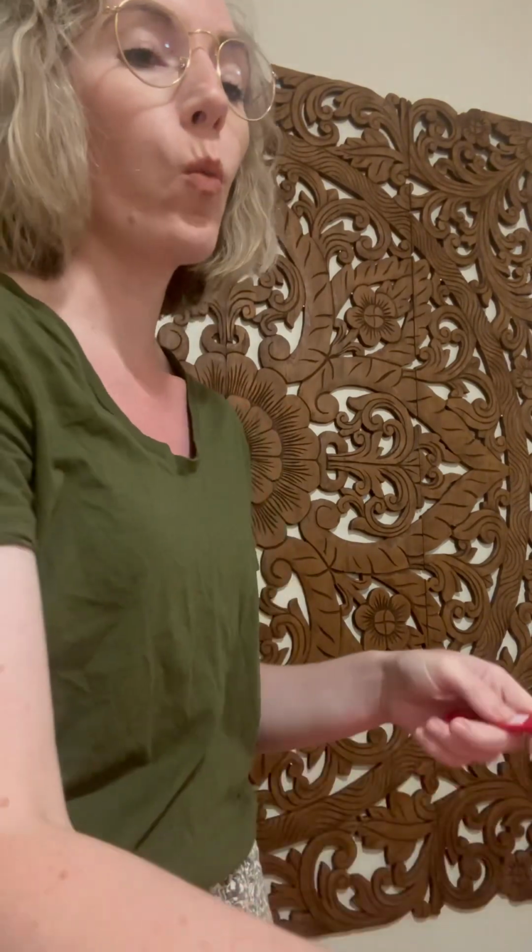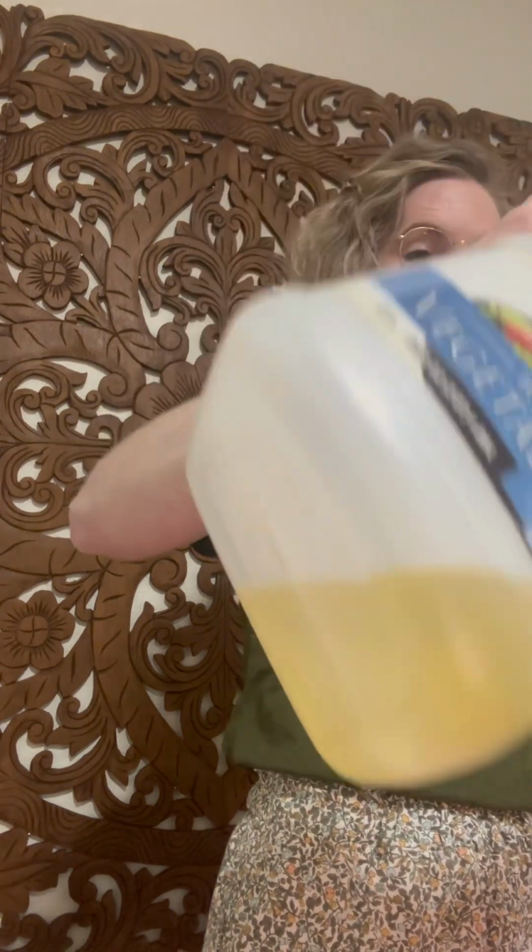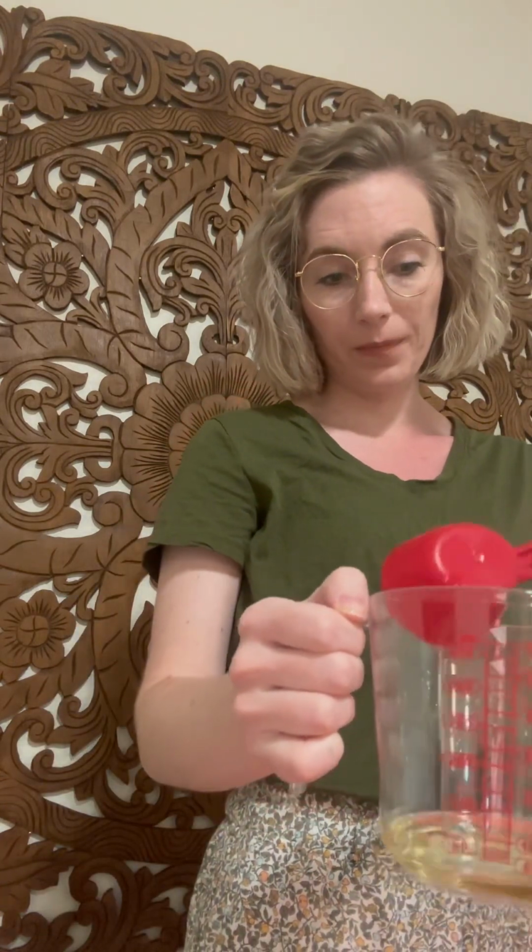I'm going to pour 1/4 of the oil into my measuring cup. And of course, remember, you want to fill it up to the brim to get a correct reading on your measuring cup. All right.